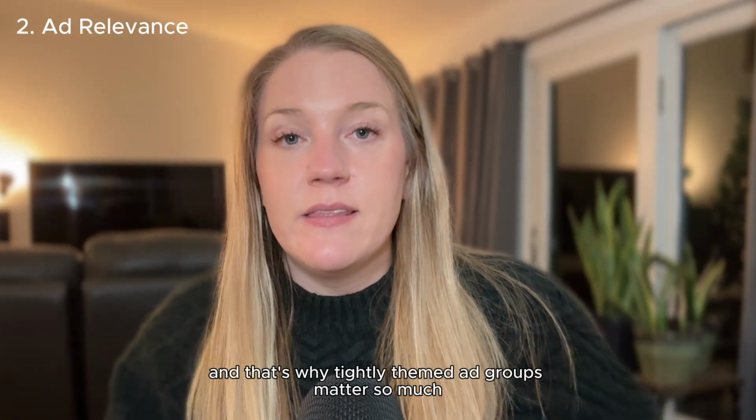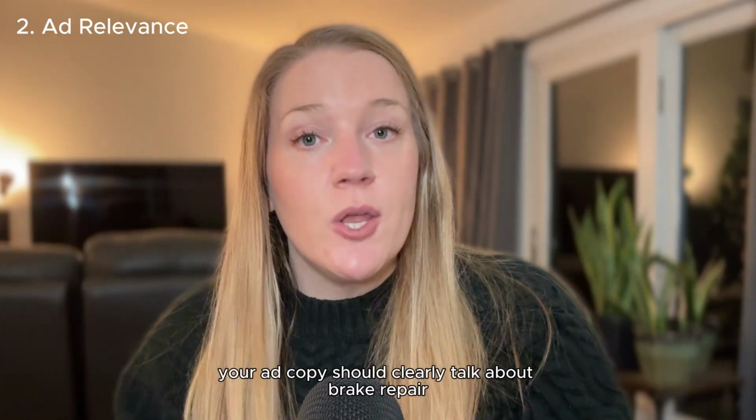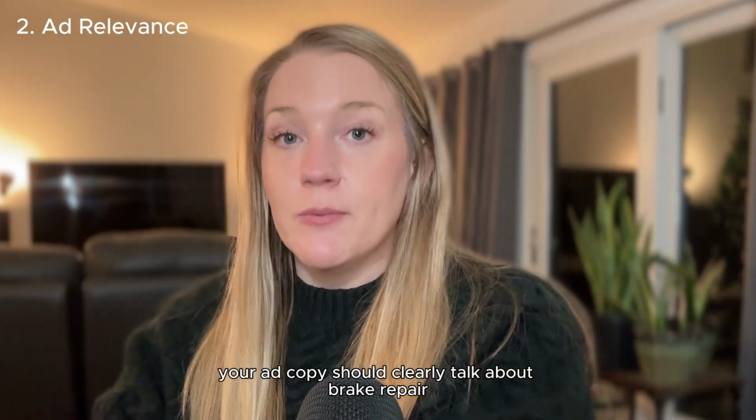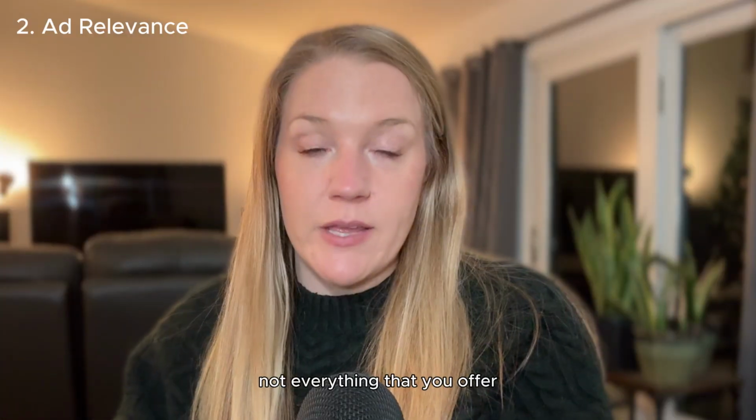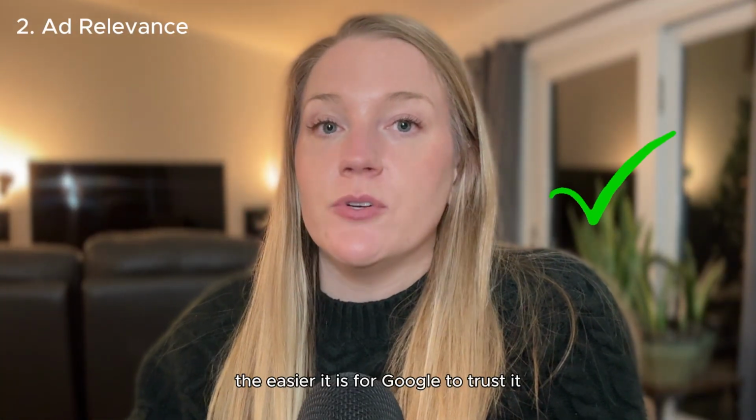And that's why tightly themed ad groups matter so much. So if your keywords are about brake repair, your ad copy should clearly talk about brake repair, not everything that you offer. And the more directly your ad reflects the search, the easier it is for Google to trust it.